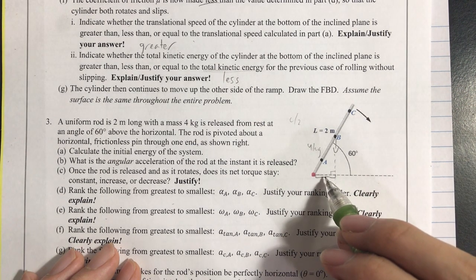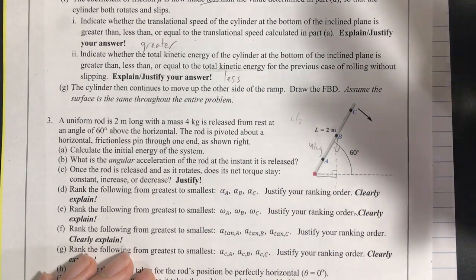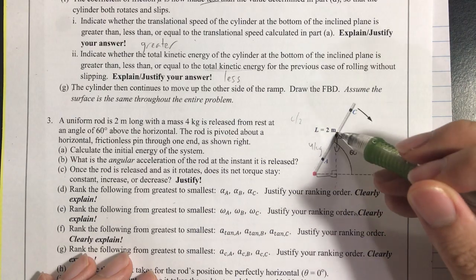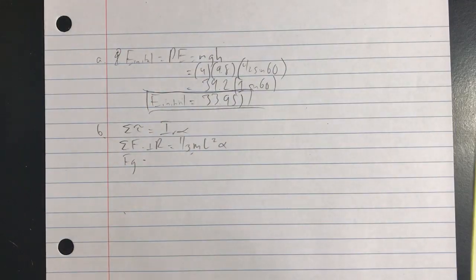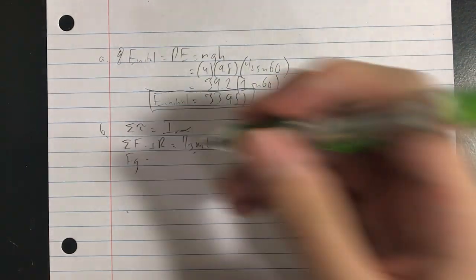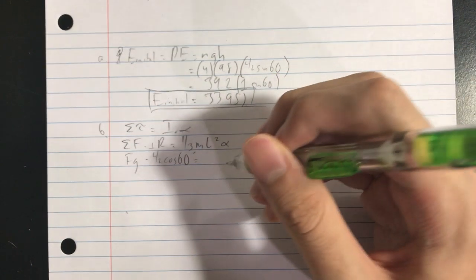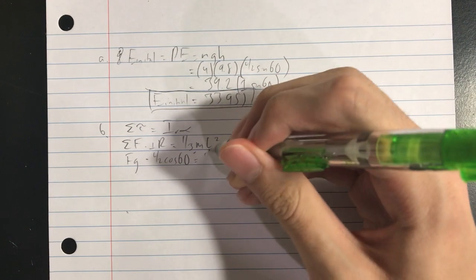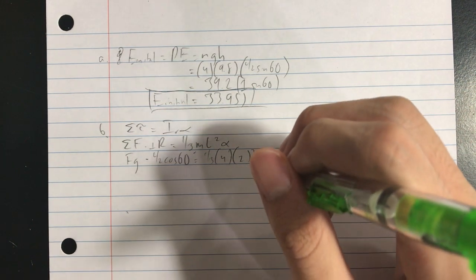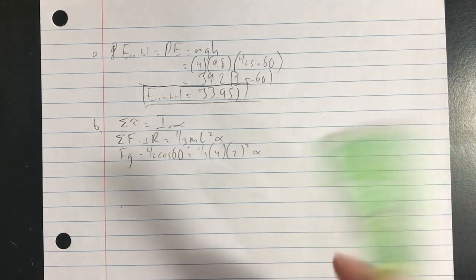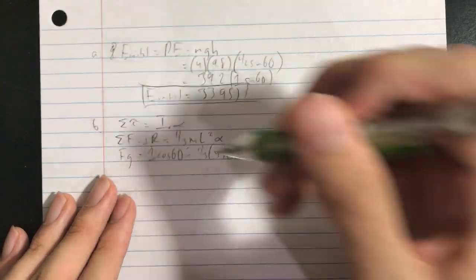And what is this? This is L over 2 cosine of 60, because this is the entire triangle. The hypotenuse is L over 2, and cosine of 60 is right there. So L over 2 cosine of 60 equals 1/3, mass is 4, L equals 2, alpha. L equals 2, so I'll erase this and make this 1.